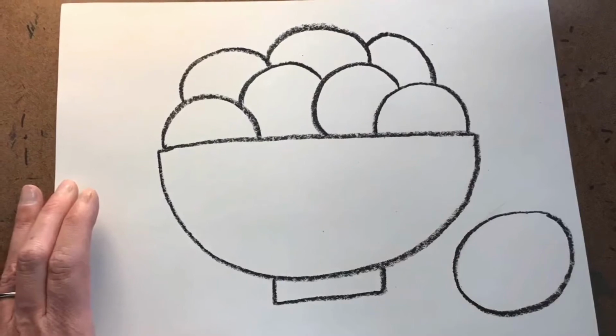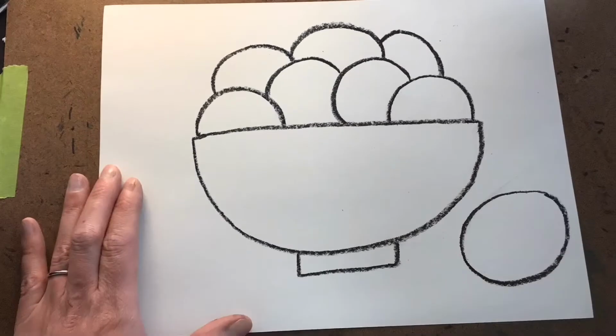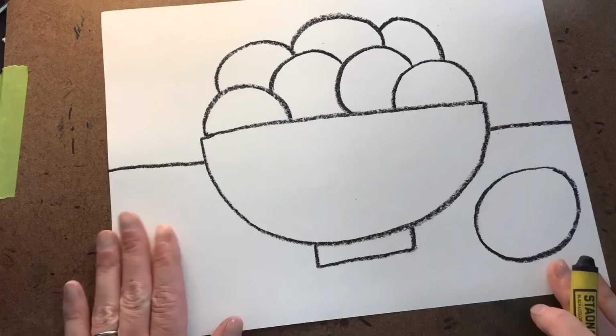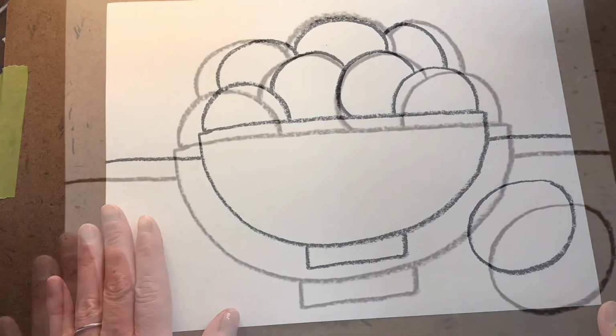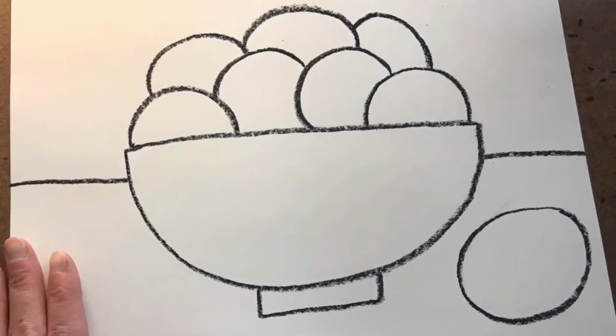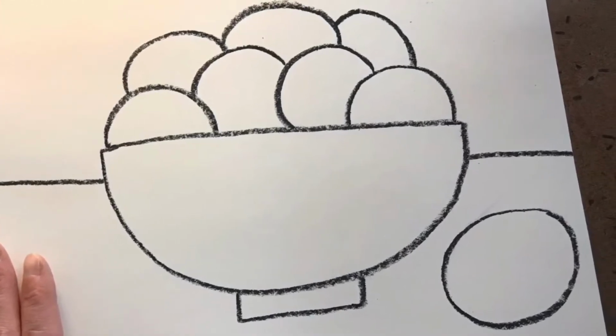Now we're going to add a horizontal line for our tabletop, just like Paul Cézanne did in his still life pictures that we looked at earlier. Make sure to draw it so that it looks like it's going behind the bowl of apples and so that the apples are sitting on top of the table.